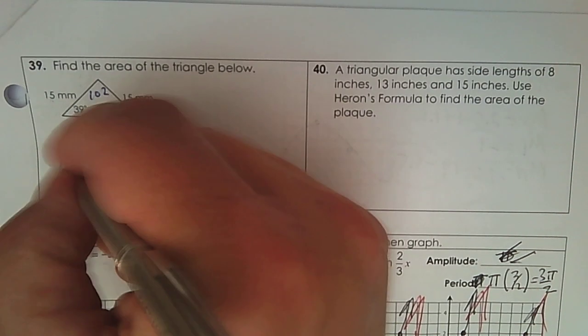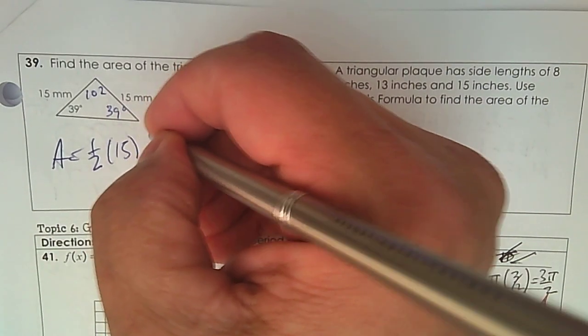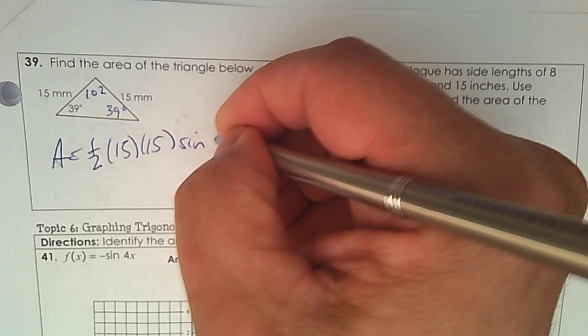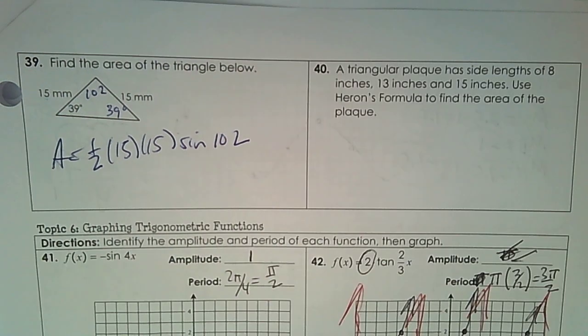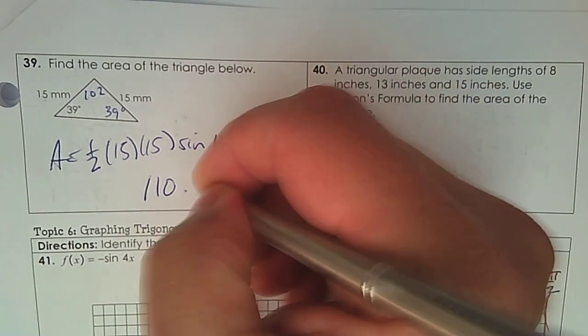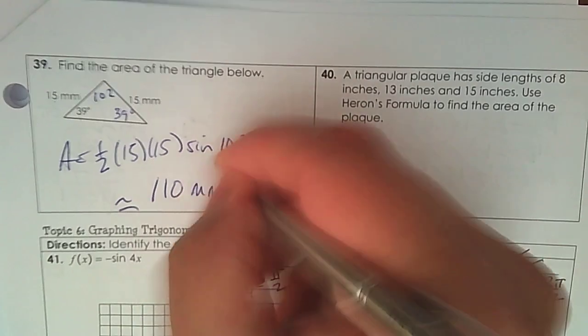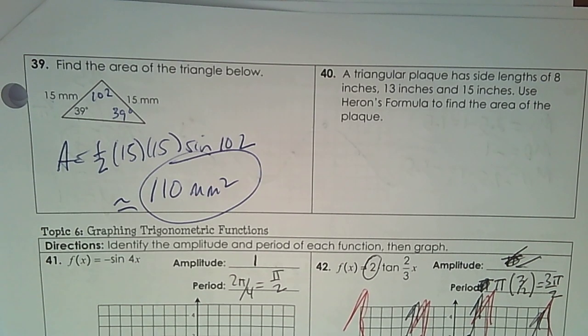Now I need to know the formula. So the formula is 1/2 times the side, so 15 and 15, times the sine of the angle in between them, which is 102. So 1/2 times 15 squared times the sine of 102. So that's 110.0, or just 110. So approximately, what's the area? It's about 110 millimeters squared.